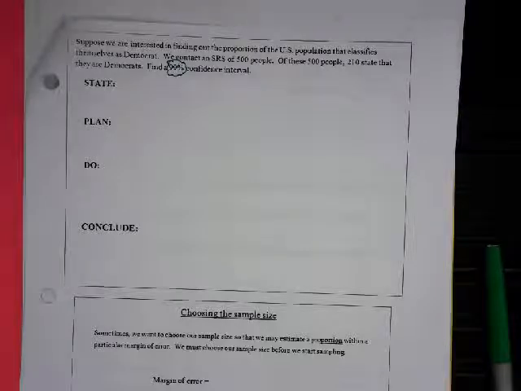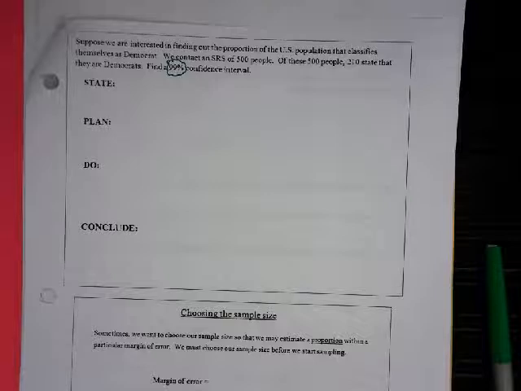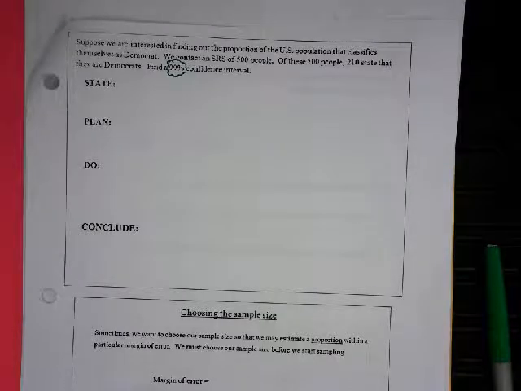Smacking him. Eric knows I smacked him. Yeah. Did you say that is like the proportion of Democrats and proportion of the US for Democrats? Wait, you want to say the proportion of the US?